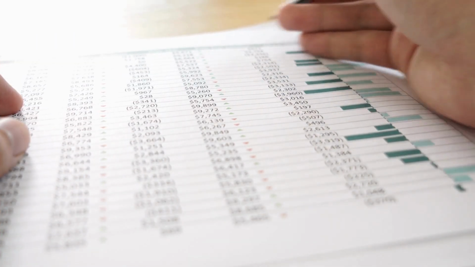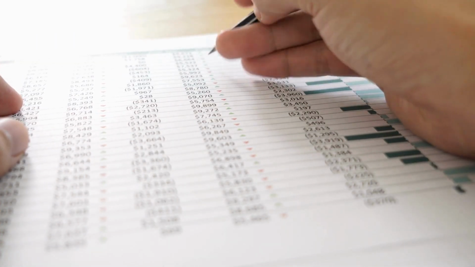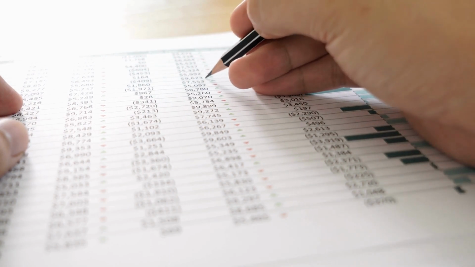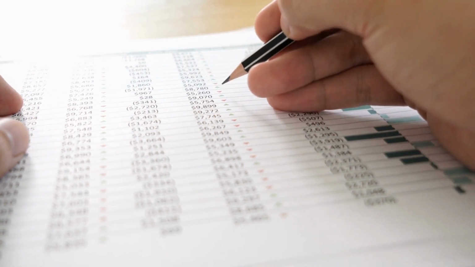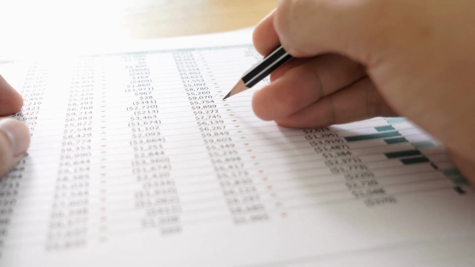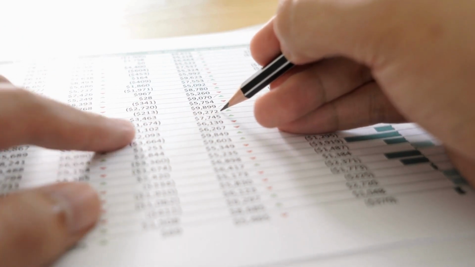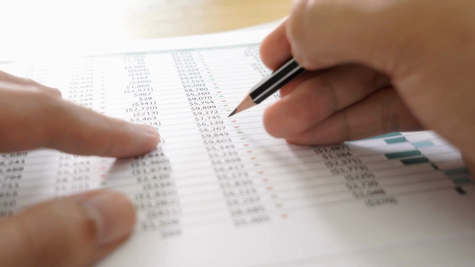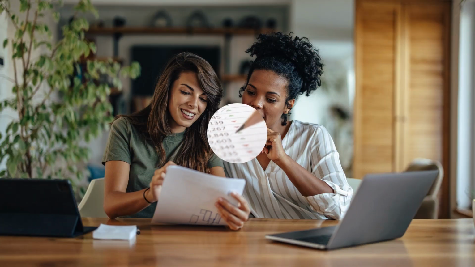Understanding how to read and interpret financial statements is essential for investors, business owners, and anyone involved in financial decision-making. Financial statements provide valuable insights into a company's financial health, performance, and profitability. Here's a comprehensive guide on how to read and interpret financial statements effectively.